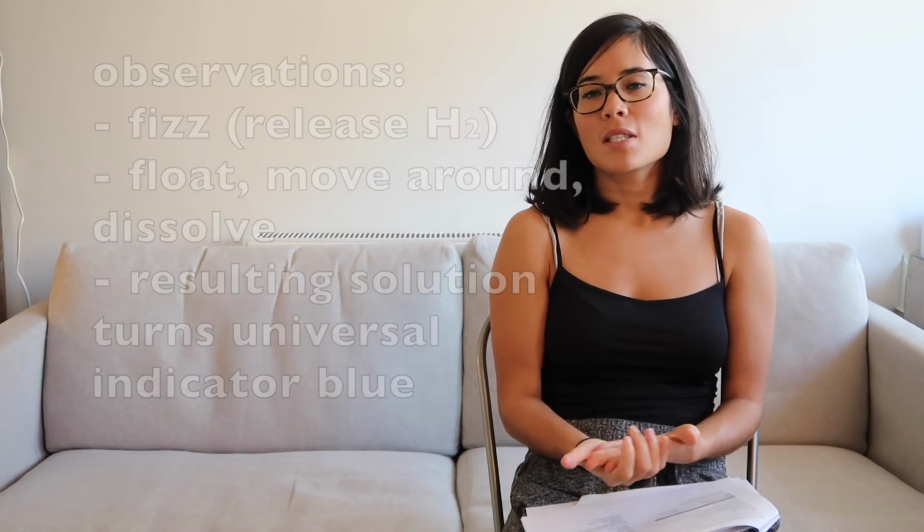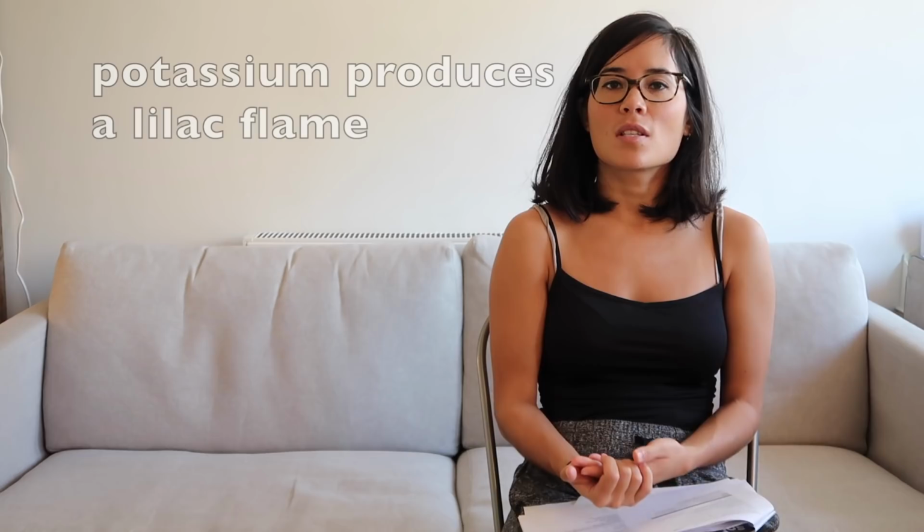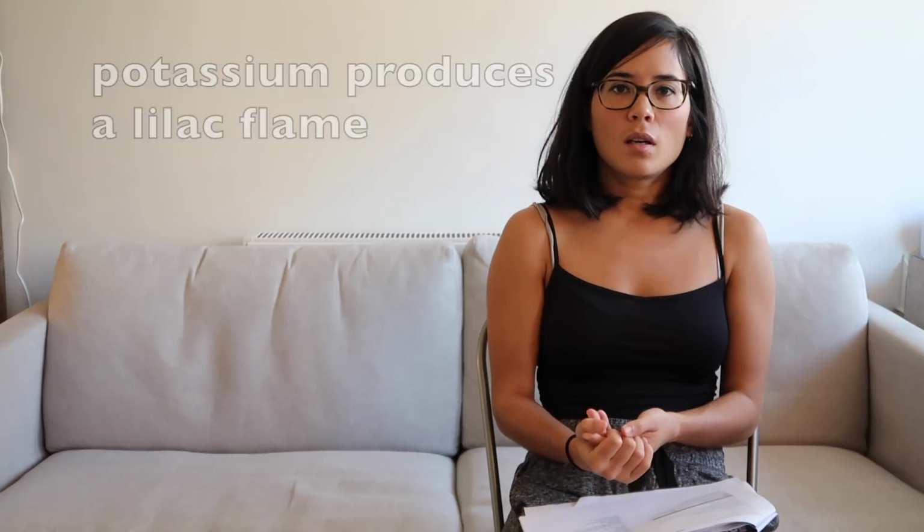In terms of more specific observations, remember that lithium doesn't produce a flame. However, sodium produces an orange flame when added to water, and potassium produces a lovely lilac flame. Learn the word equations for when they're added to cold water.